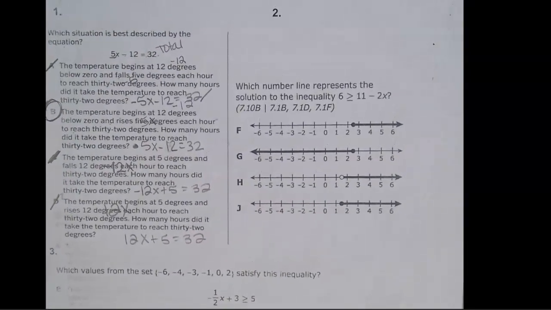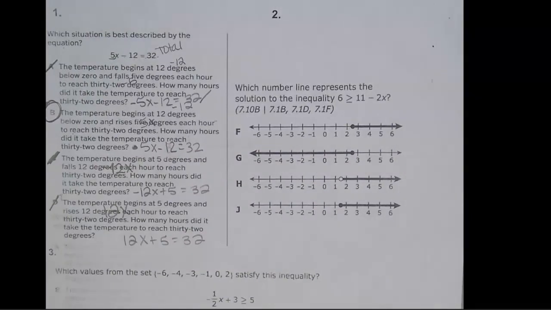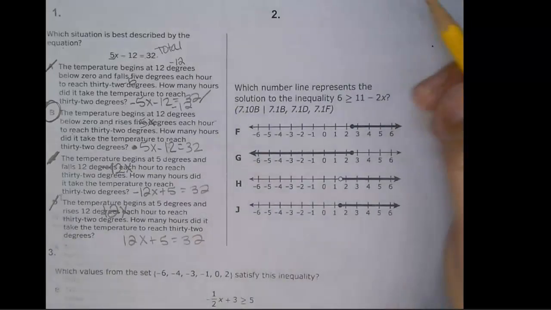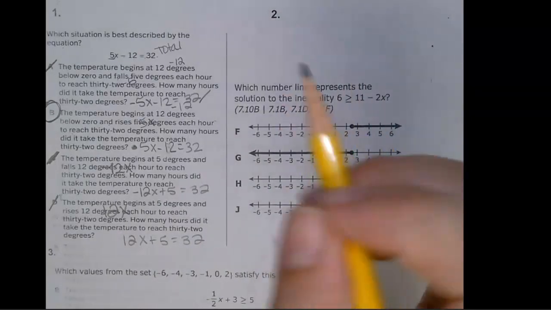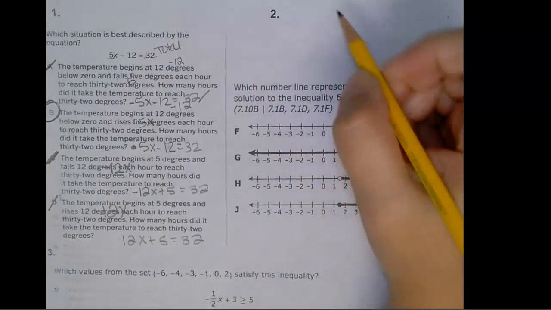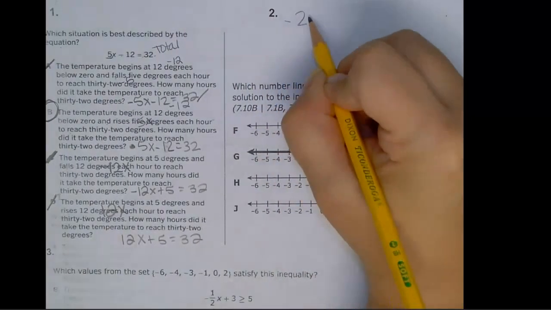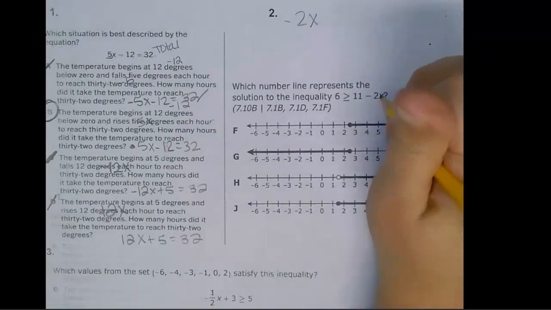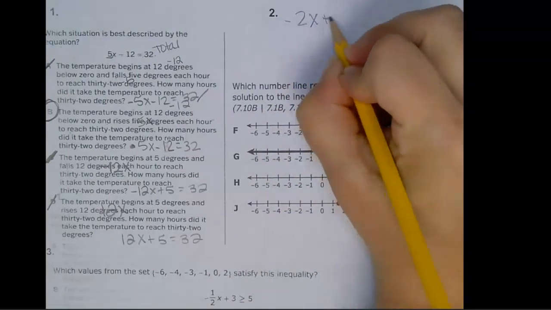For number 2, which number line best represents the solution to the inequality? 6 is greater than or equal to 11 minus 2x. When Mrs. Brown solves an inequality, she likes for the variable to be first. So she's going to rewrite this up here. Negative 2x, because that's what we have here, negative 2x plus 11.